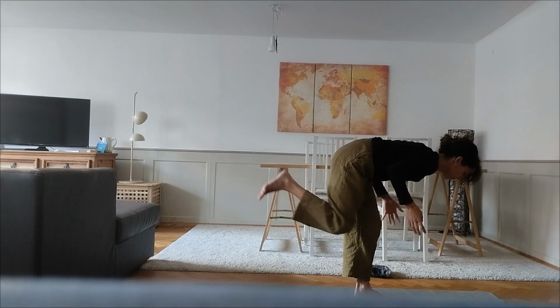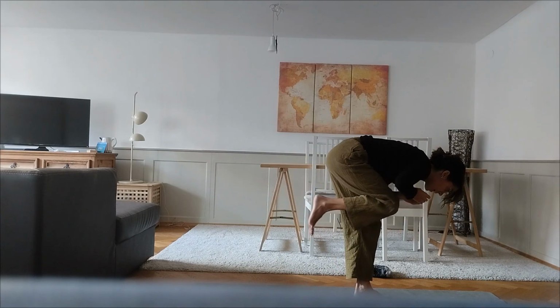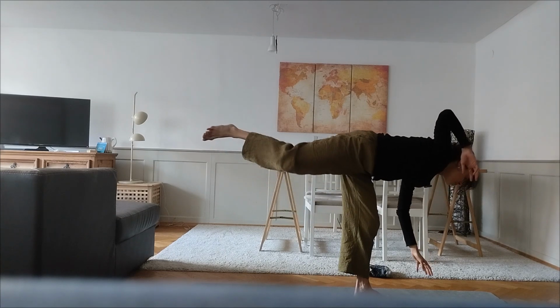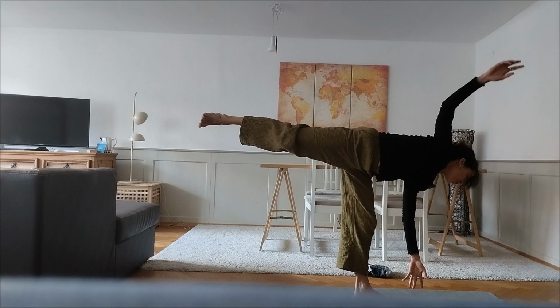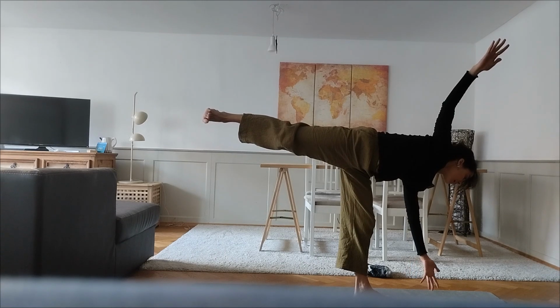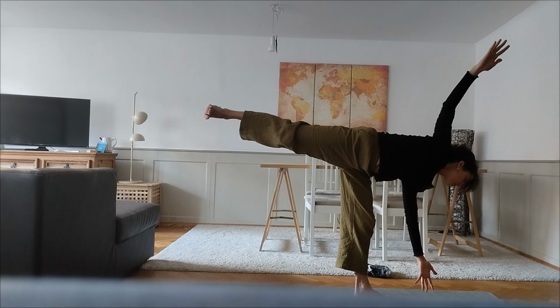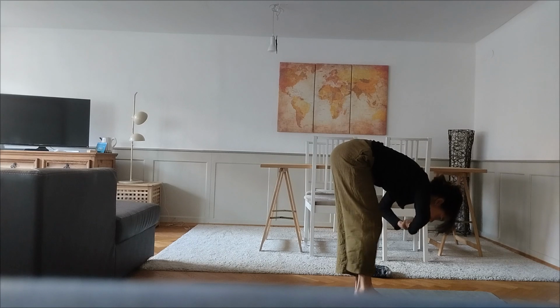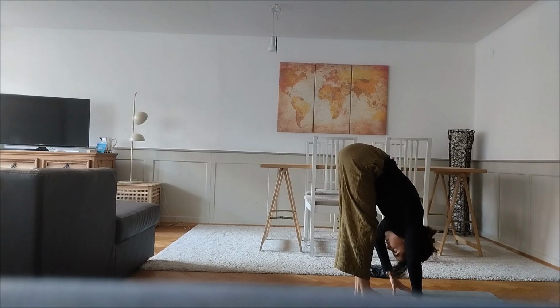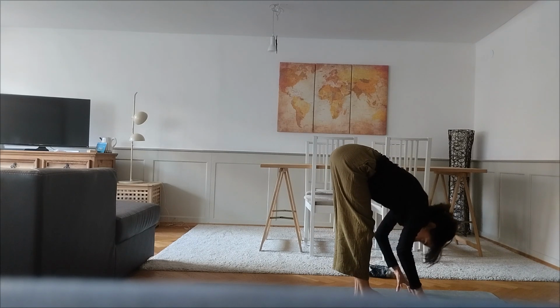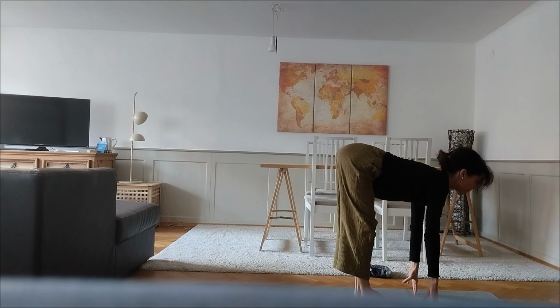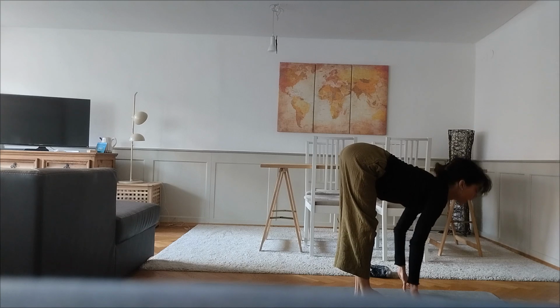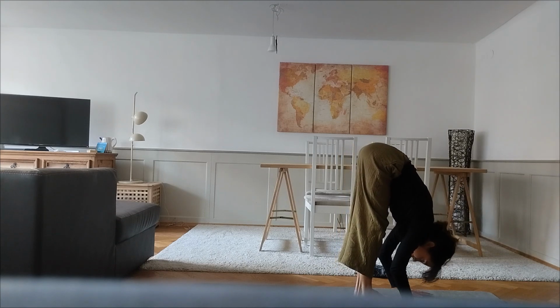Coming back to the center and open to half moon. If you can, just hover the hands and coming back to the center, close and fold. Inhale, lengthen the spine. Exhale, coming back to your navel.